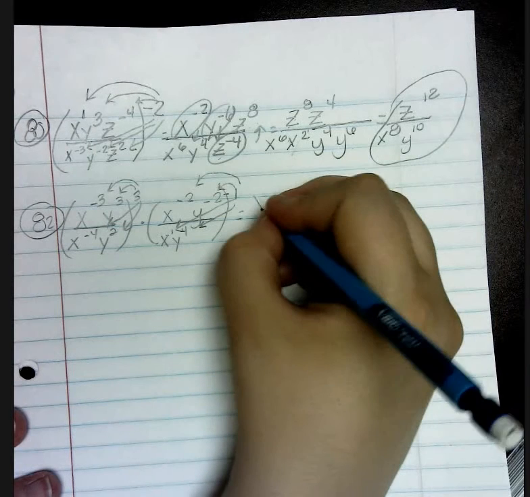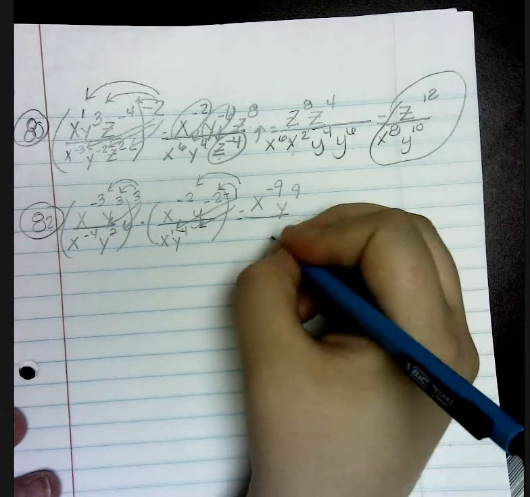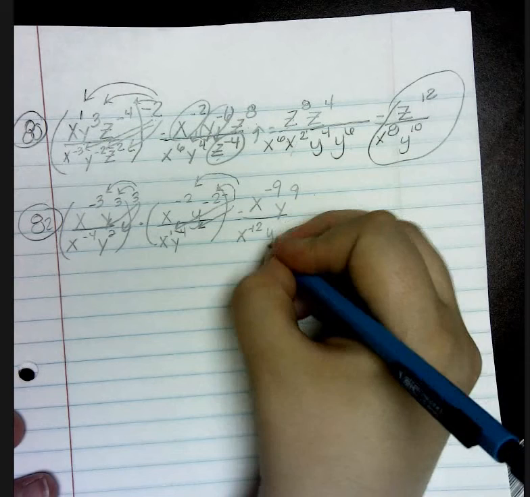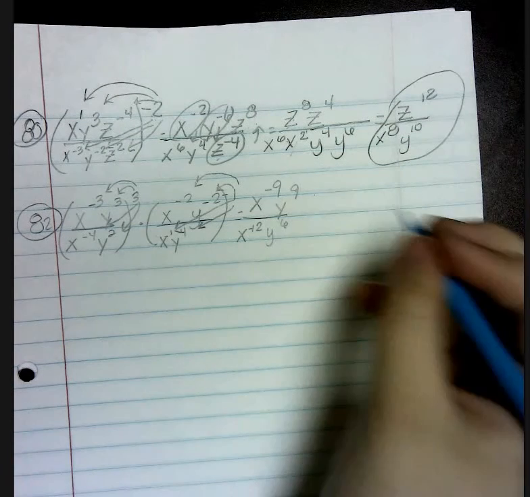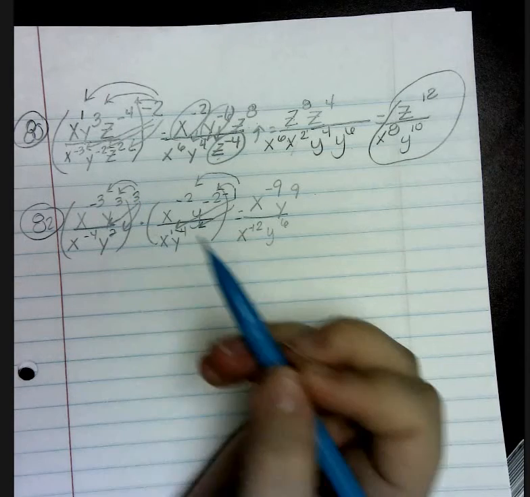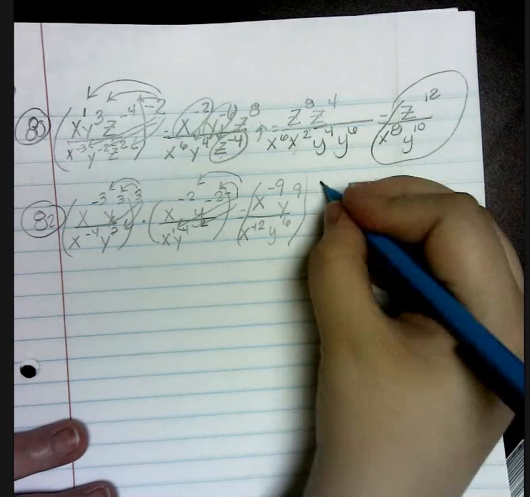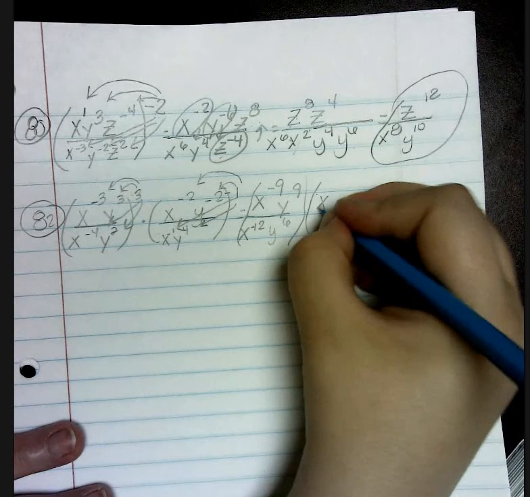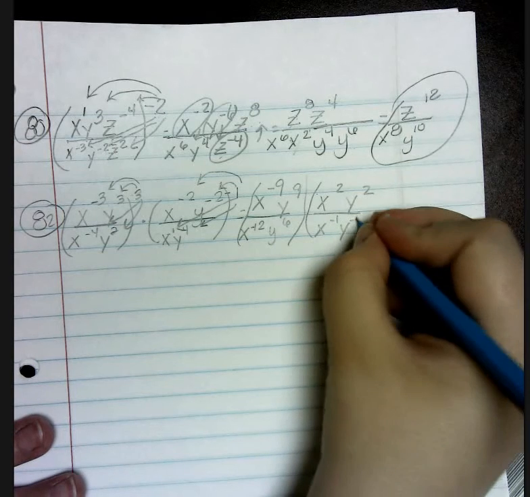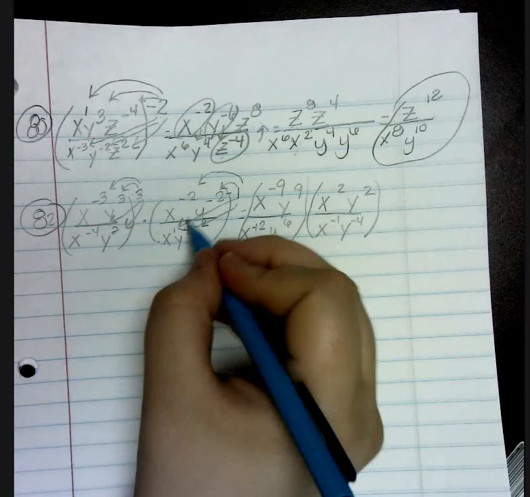So I'm left with x to the negative 9, y to the positive 9, over x to the negative 12, y to the positive 6, and I got that by distributing this 3 into all of these exponents. And then I have x to the 2, y to the 2, over x to the negative 1, y to the negative 4, and I got that by distributing this negative 1 into all of these exponents.